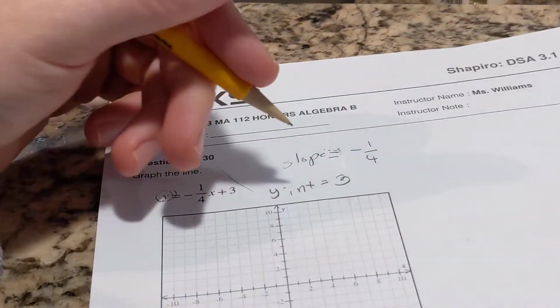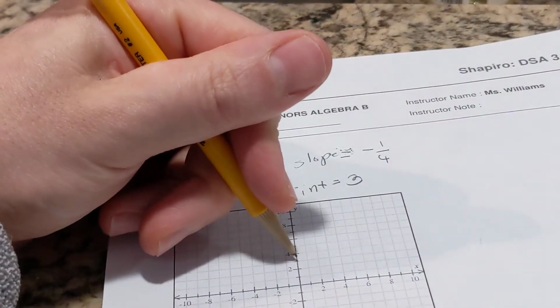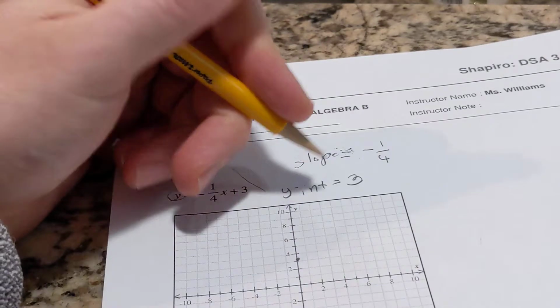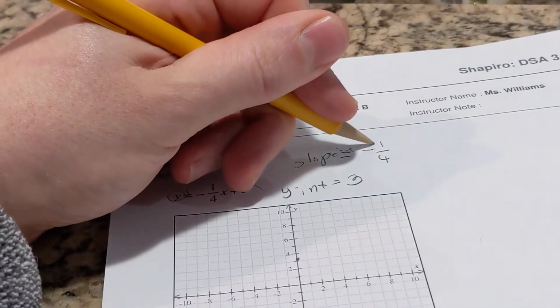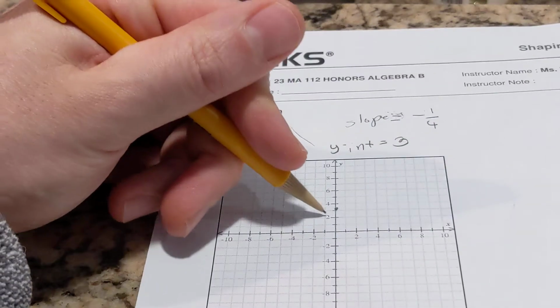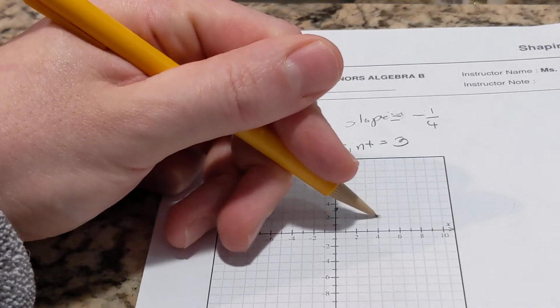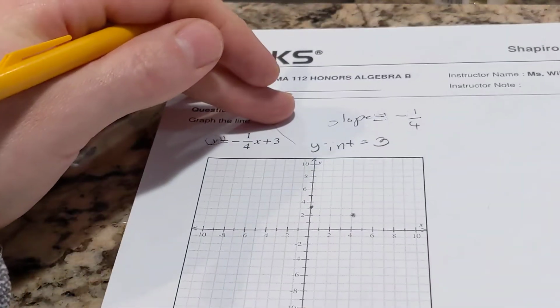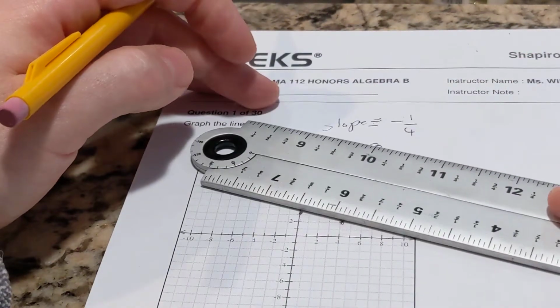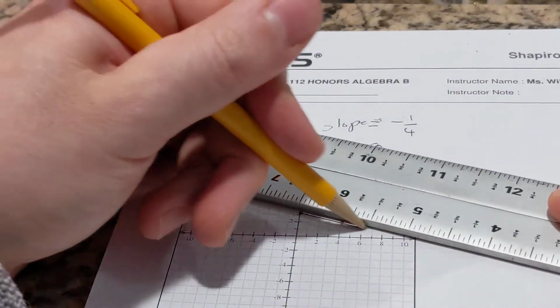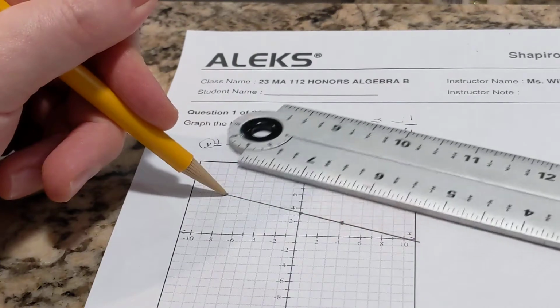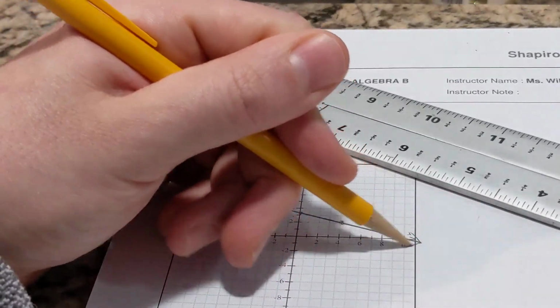So to graph this, we're going to put a point on 3. My slope, since it's negative, is down 1 and then 4 over. So down 1, and 1, 2, 3, 4 over, okay? And then we'll just connect. Okay, so that's number 1.